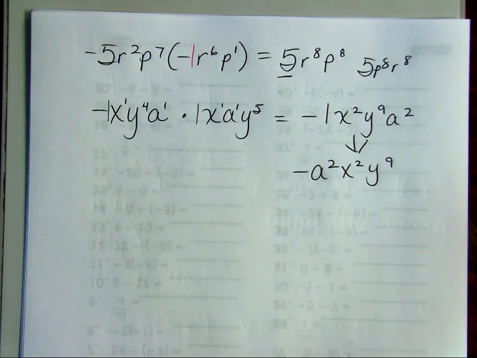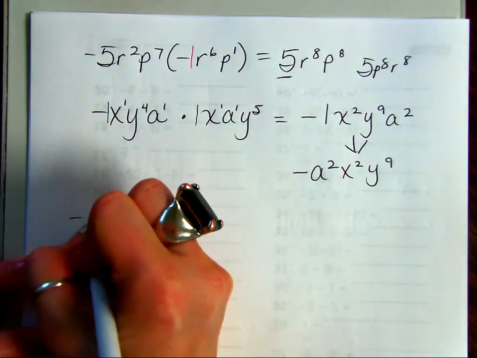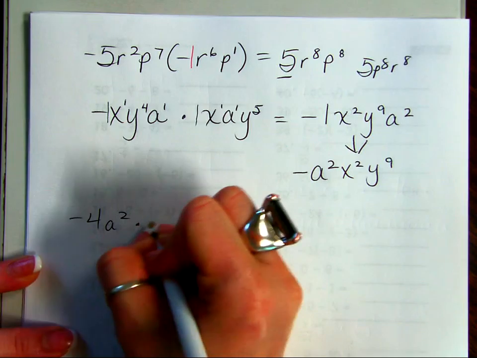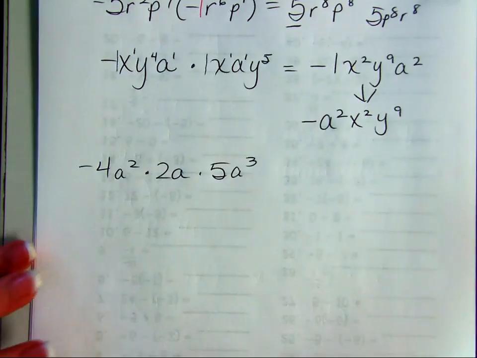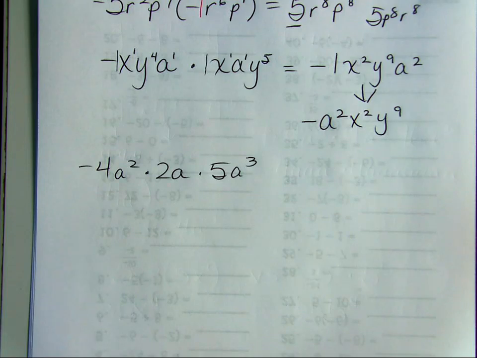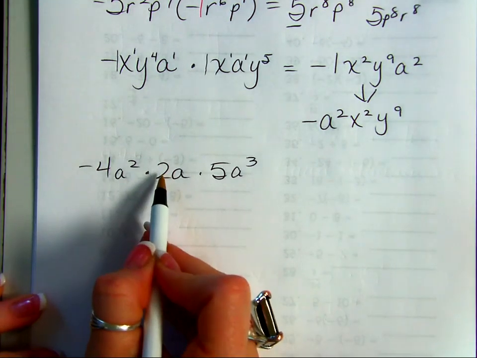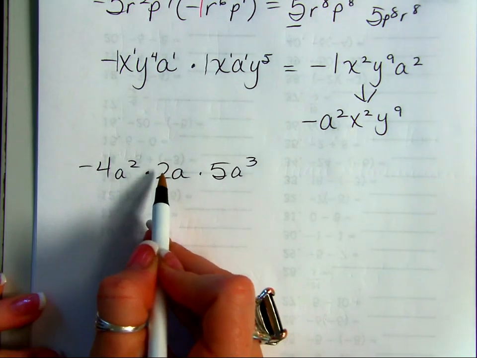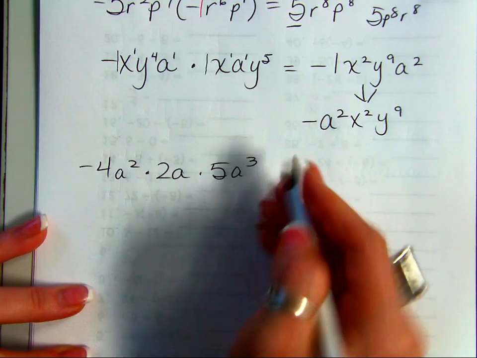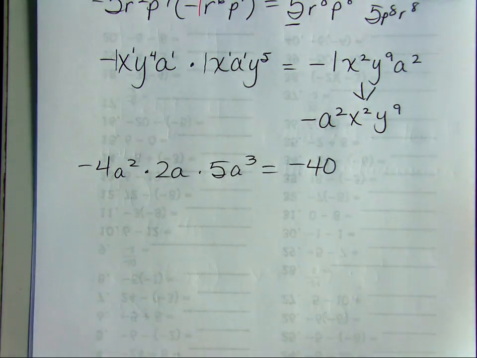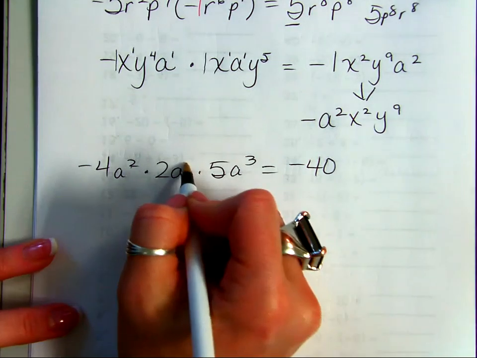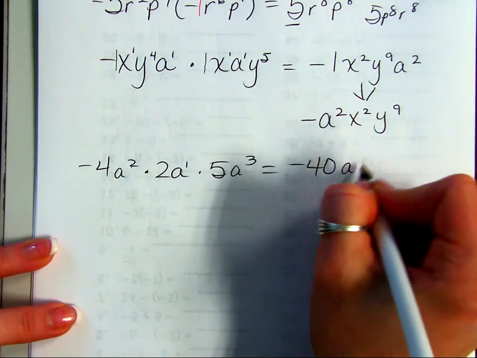All right, so now let's talk about this. What about negative 4a to the 2nd times 2a times 5a to the 3rd? So here's what I said. You see coefficients? Multiply them all. Negative 4 times 2 is negative 8, times 5 is negative 40. And then do the a's. 2, 3, plus 3, 6. Think you got it?